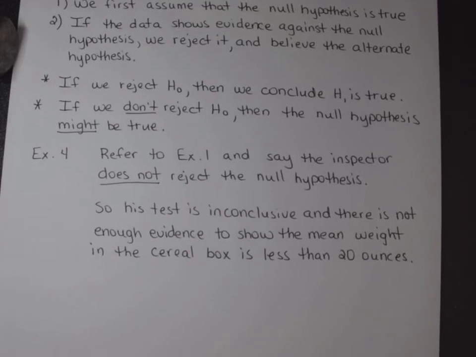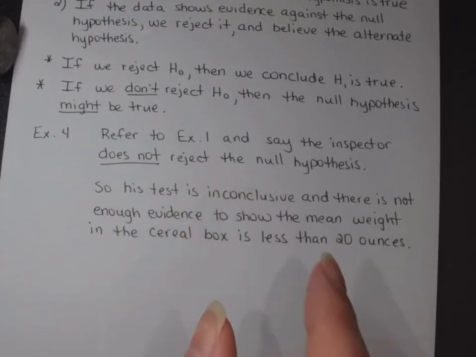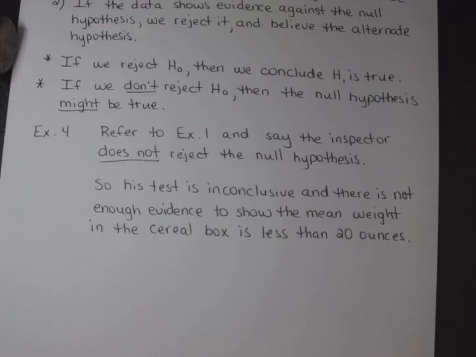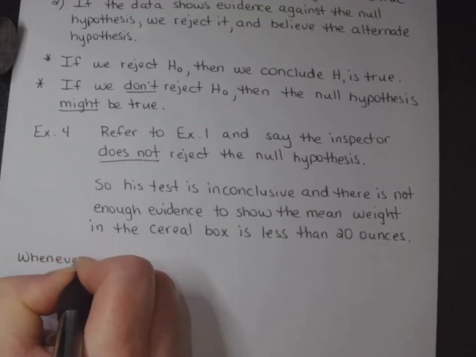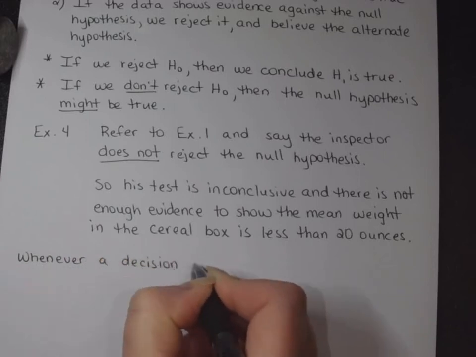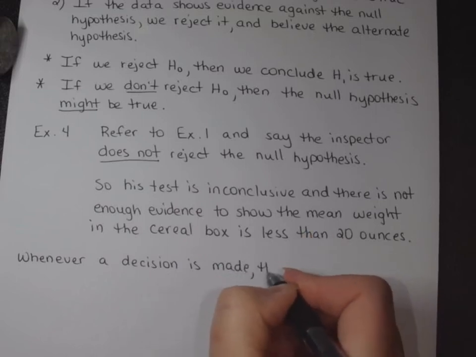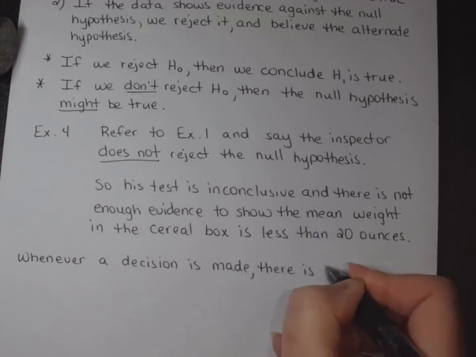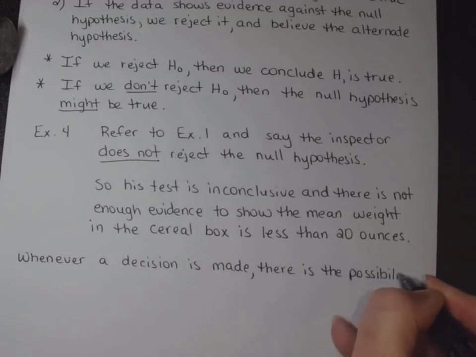All right, by the way, we won't do another example, but if he would have rejected the null hypothesis, then he could have concluded that yes, the cereal box has something less than 20 ounces. We don't know how much it has, but there's something going on there. All right, so as we set these tests up and as we try to find how likely they are to be true or not, there's always a possibility of error. And you're going to need to know the difference between the two types of error we have.